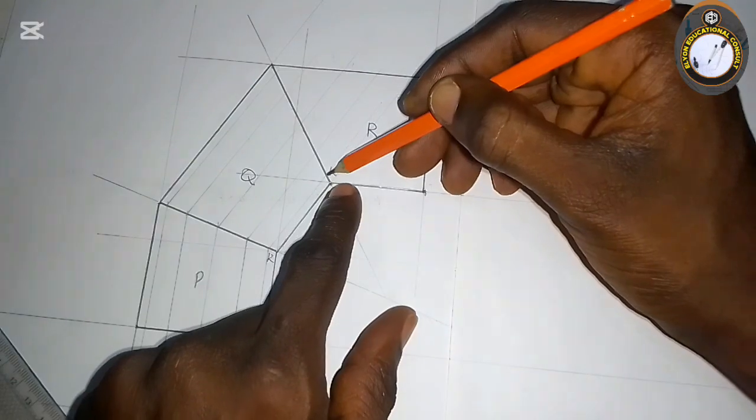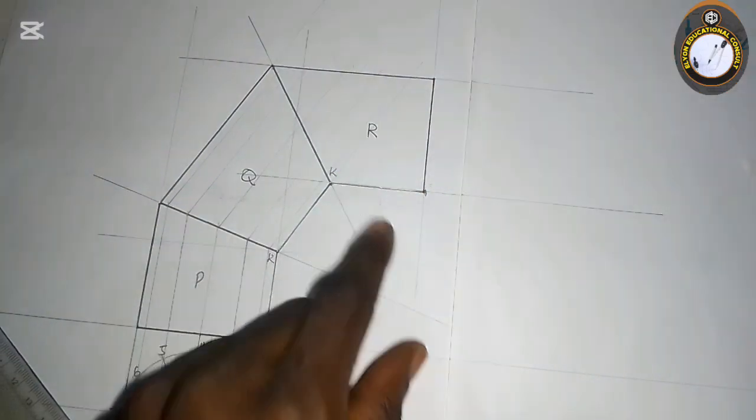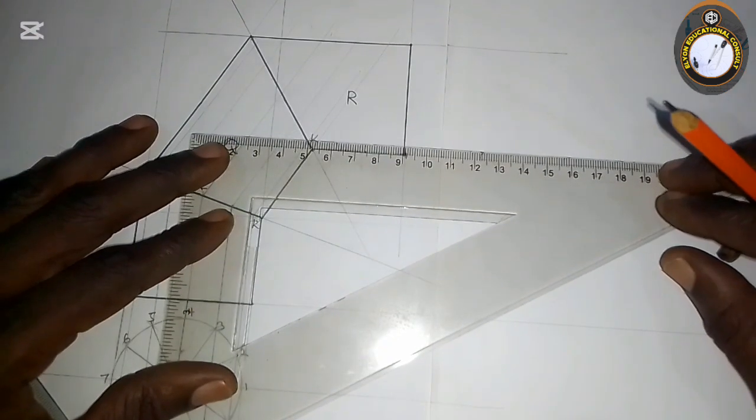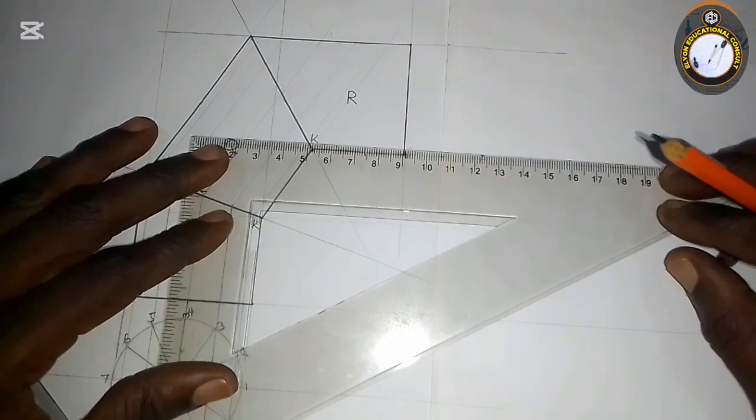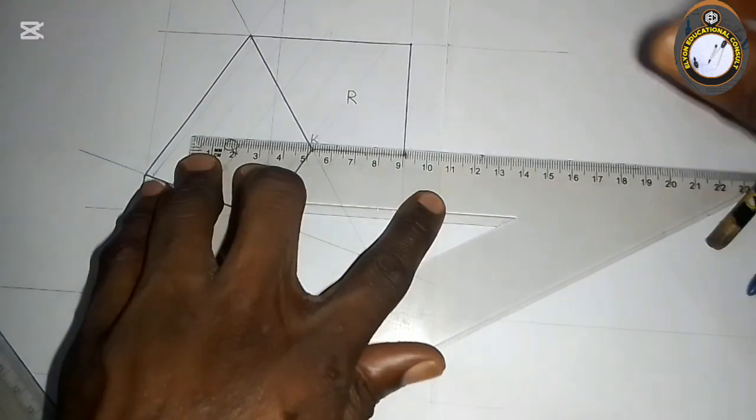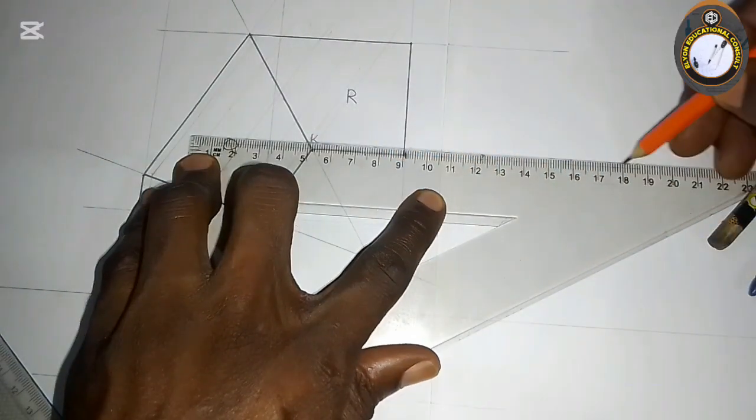So we are going to have a similar line to this, which is of course horizontal. But don't just use your ruler, use your set square, and make sure the lines are straight and perpendicular. So you have this.